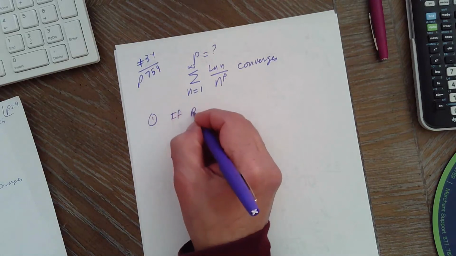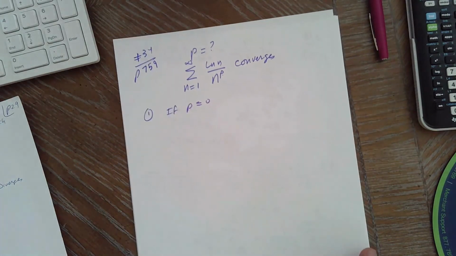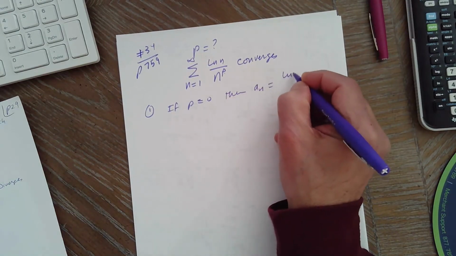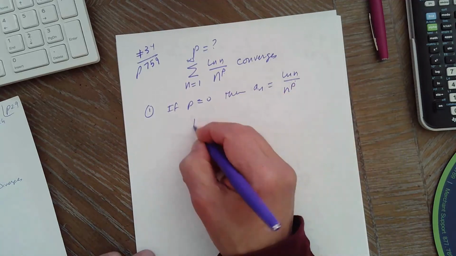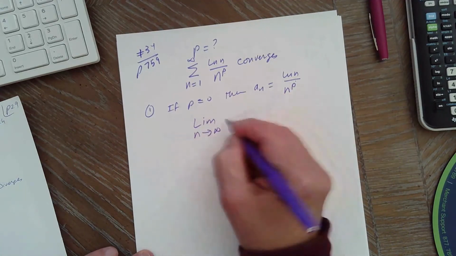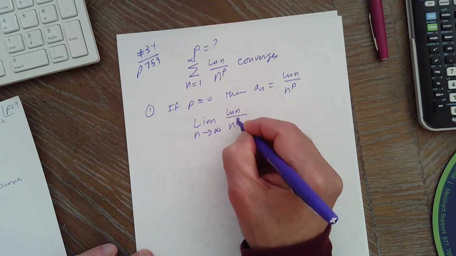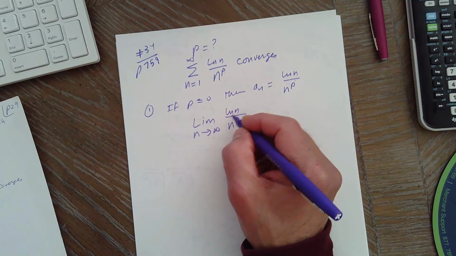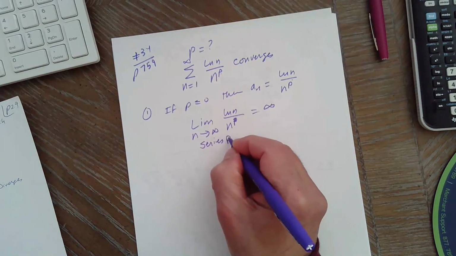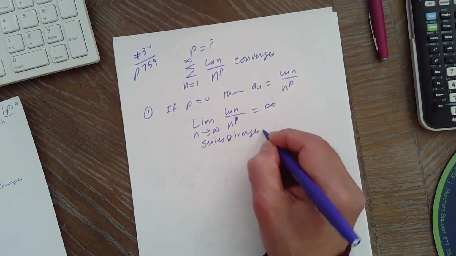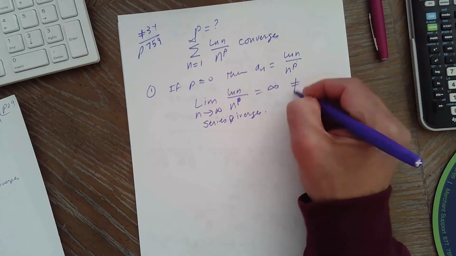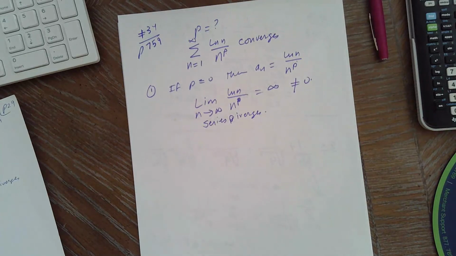So if p is less than or equal to 0, then a_n equals ln n over n to the p, and we're going to do the test for divergence. Because p is negative, you move it up, it becomes positive, so ln n times n to the negative p, which is infinity times infinity, which would be infinity, and we say the series diverges by the nth term test for divergence. If the limit of a_n does not equal 0, then the series diverges.